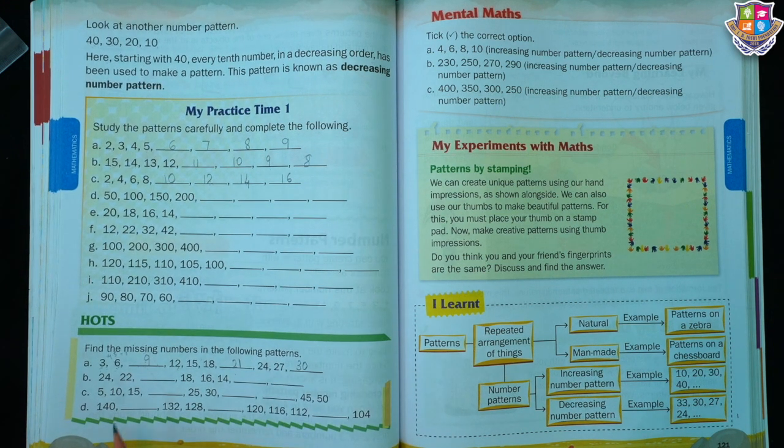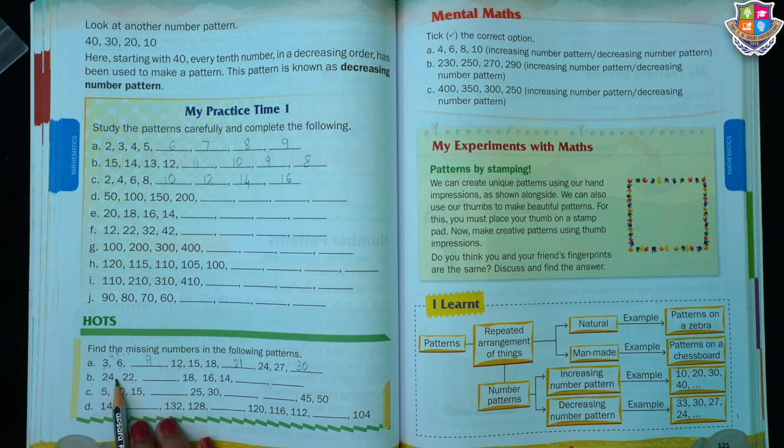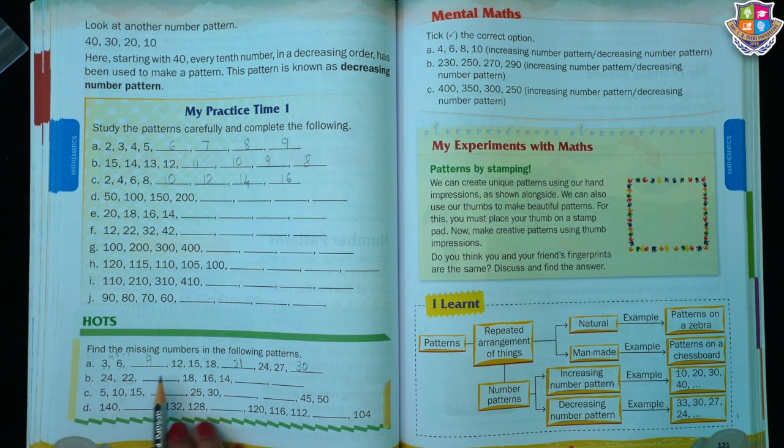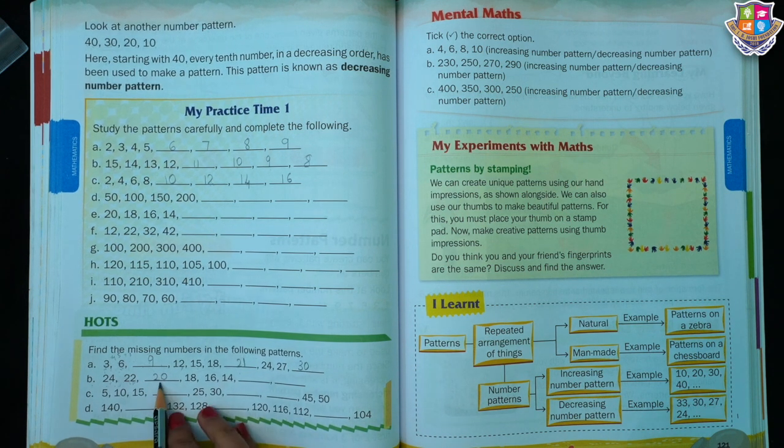Okay students, one more I will solve for you. Now see here 24. After 24 they have written here 22, meaning they are in a decreasing number pattern. So before 24, 23 comes, so they have not written 23 and they have written 22, meaning they are skipping one number. So before 22, 21 comes, so we are not going to write 21, before 21, 20 comes, so we are going to write here 20.